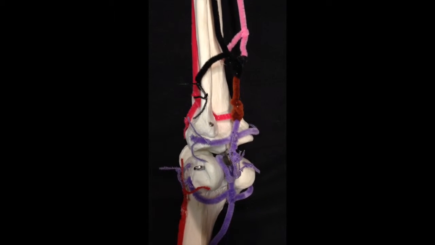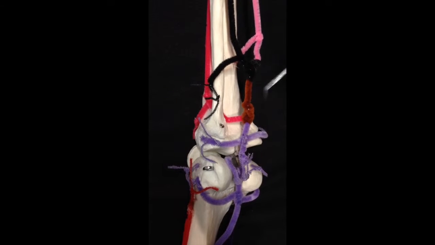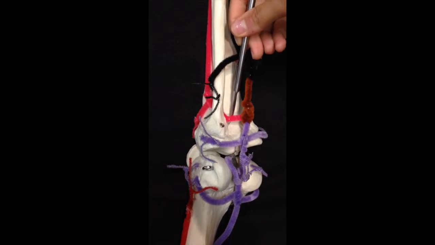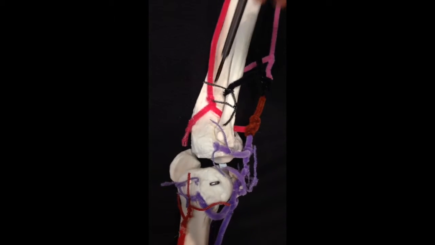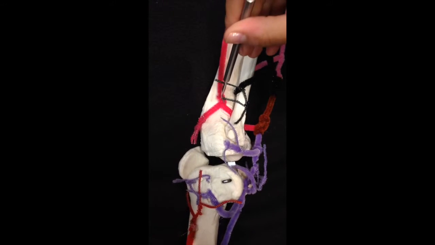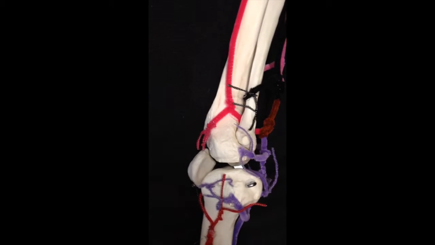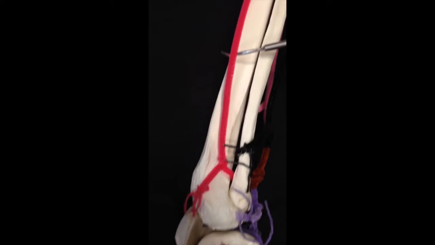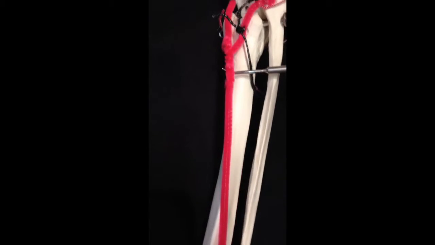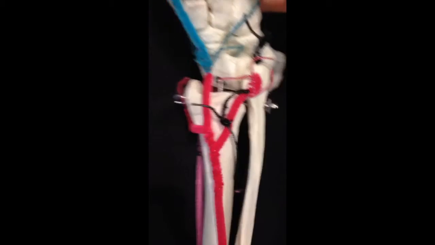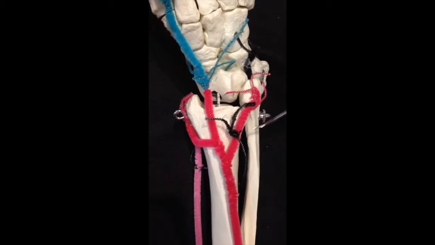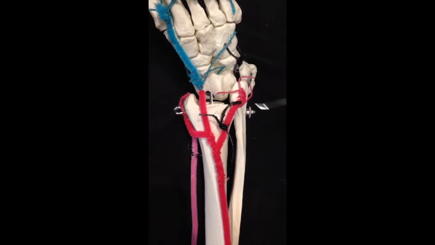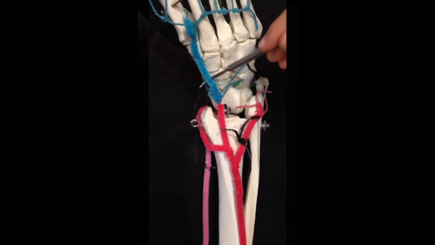The other terminal branch of the popliteal artery is the anterior tibial artery. The anterior tibial artery passes anteriorly between the tibia and fibula through a gap in the interosseous membrane. It then moves inferiorly down the leg. It runs down the entire leg, where it gives off the medial and lateral anterior malleolar arteries before it turns into the dorsalis pedis artery in the foot.